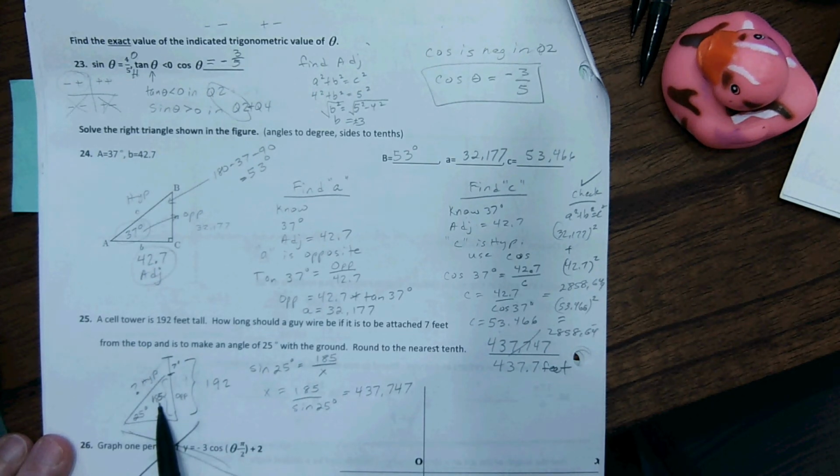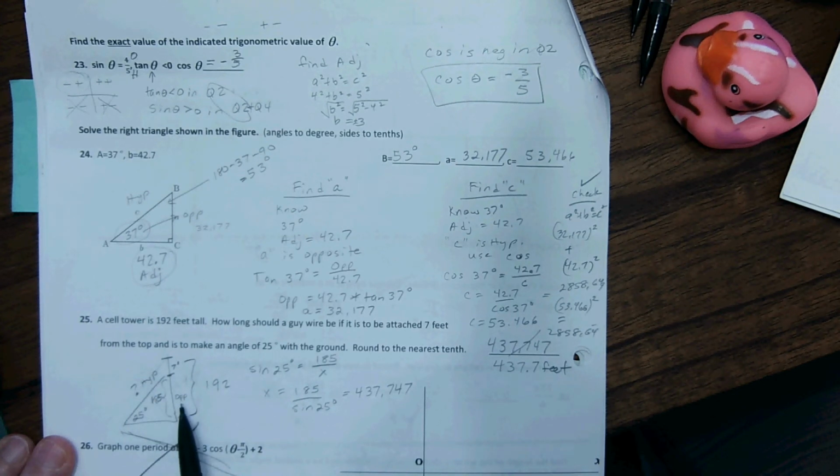185 feet. So I have a 25-degree angle here, and I need to know the length of my hypotenuse. So I know 25 degrees, I know my opposite, I need to find my hypotenuse. The trig function that uses opposite and hypotenuse is sine.